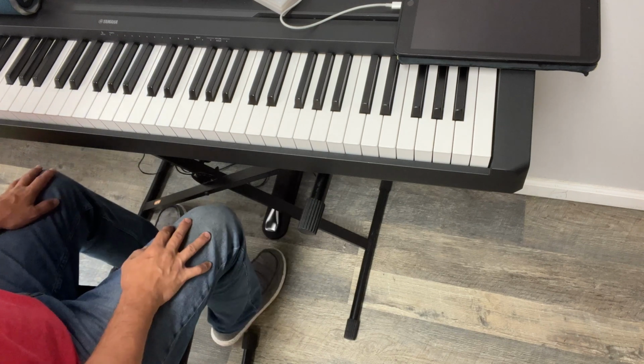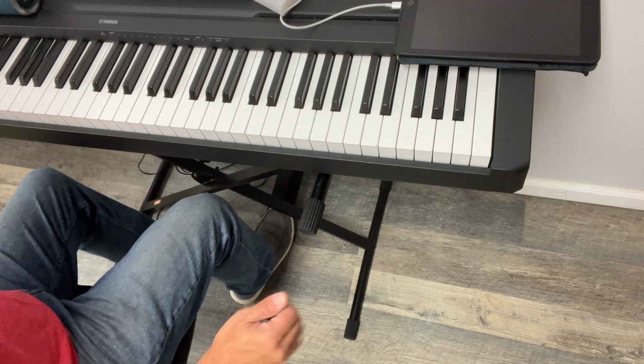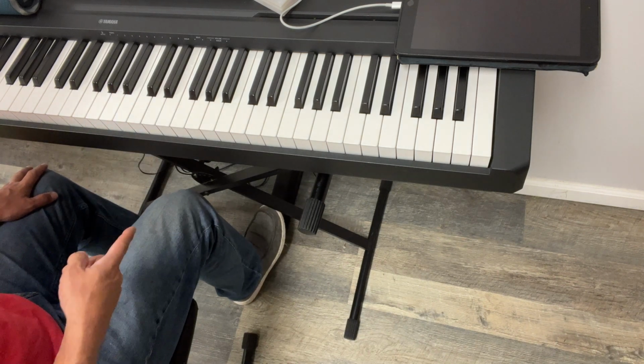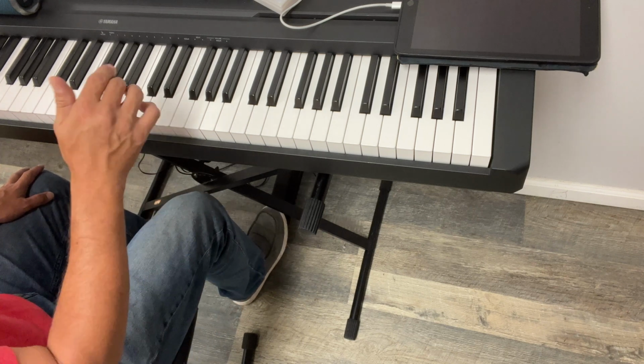So what I'd like you to do is even try it with your practicing. Here's what it would look like practicing just a C major scale. 1, 2, on, off, on, off.